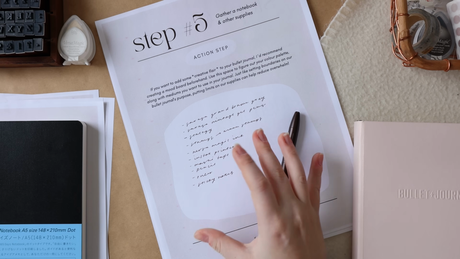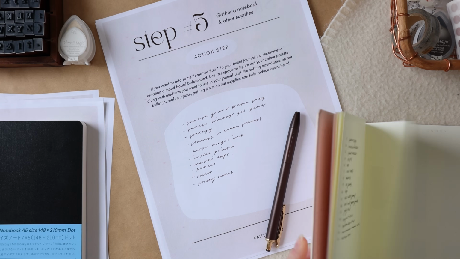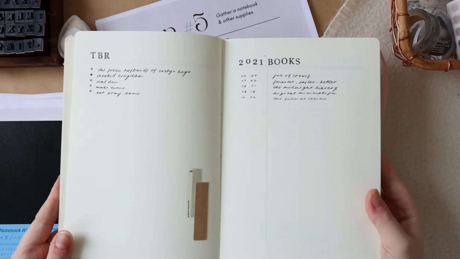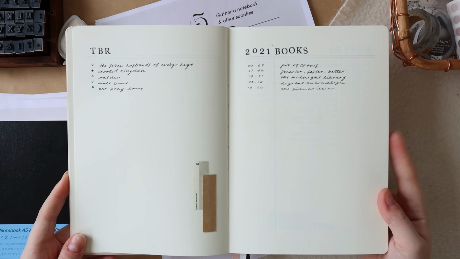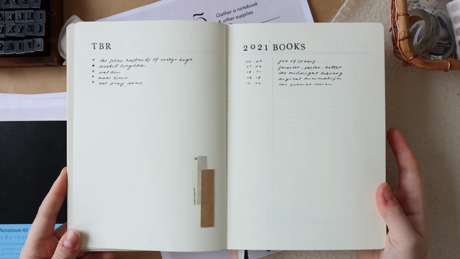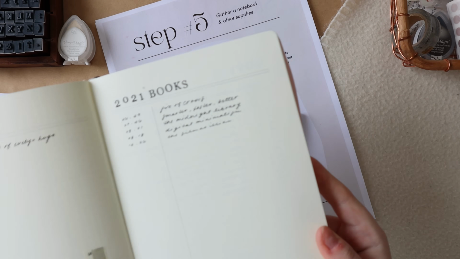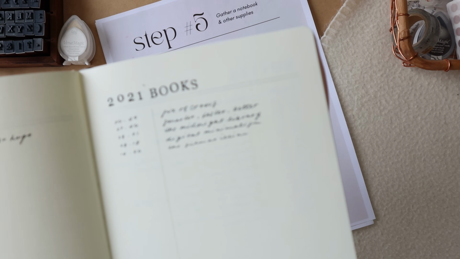I also have a pretty standard way of setting up spreads in my journal. And this will actually help with overwhelm as well. Having a way of setting up spreads that you can carry over that doesn't require a lot of customization works really well. So for me, I always like to set up my spreads like this.